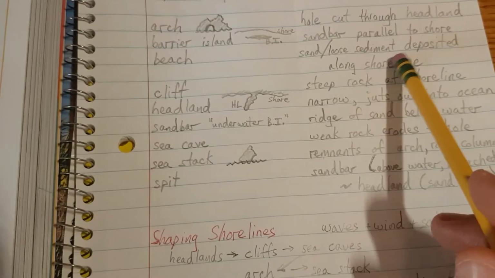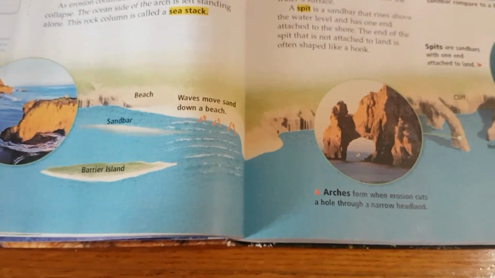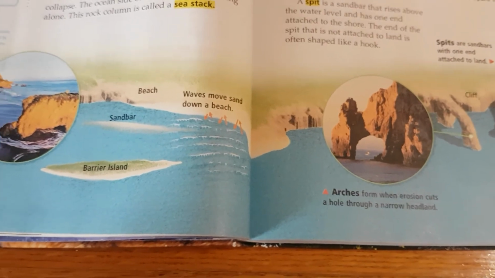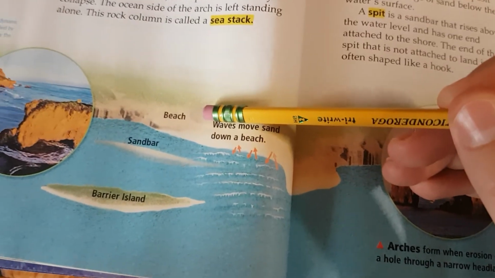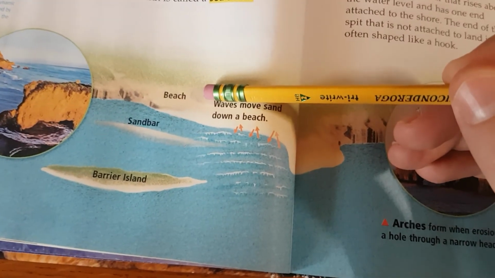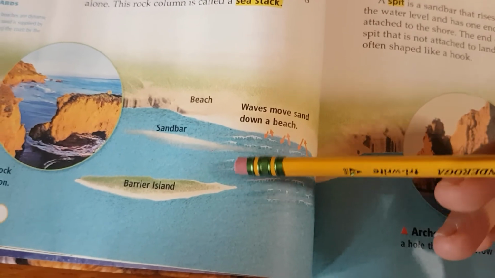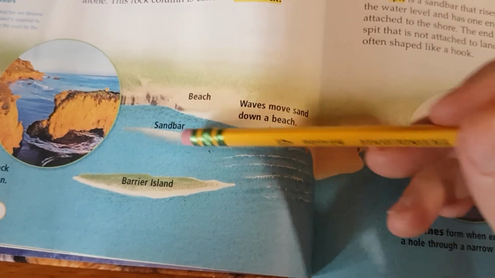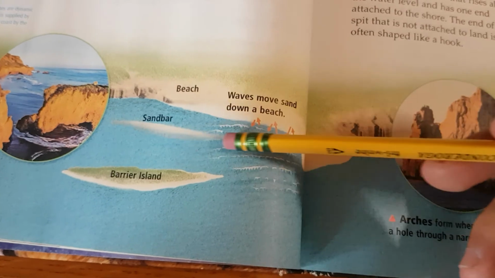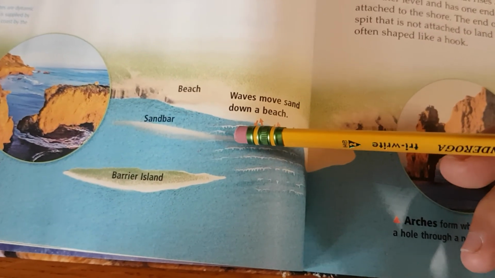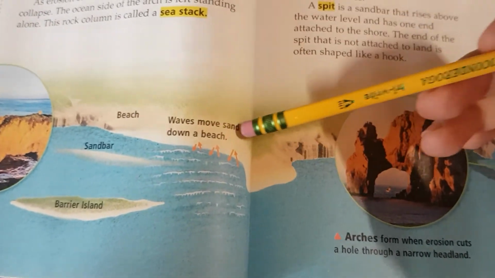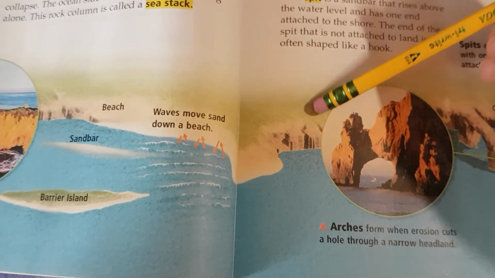How does that compare to a beach? Okay, well, we know the beach is like the loose sand or sediment along the shoreline that we can stand on, like this. So let's say something like, a sandbar is similar to a beach because it's made out of sand or loose sediment. But a sandbar is different because it's underwater and it runs parallel to the shoreline. A beach is above water and is connected to the mainland. It's part of the shoreline. All right, there we go.